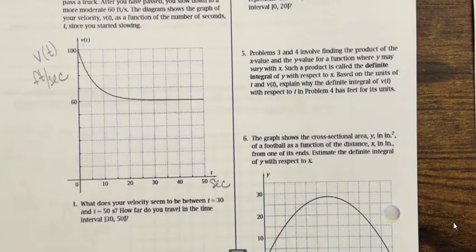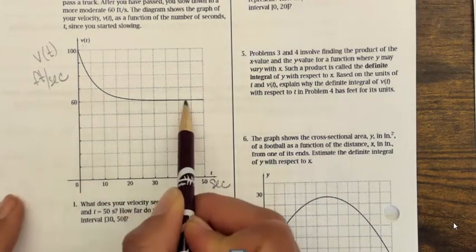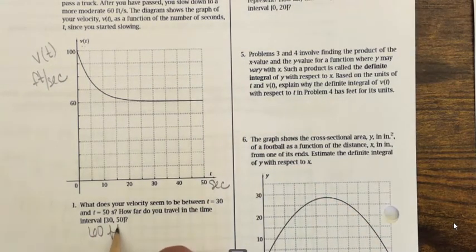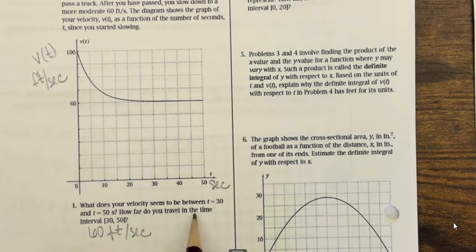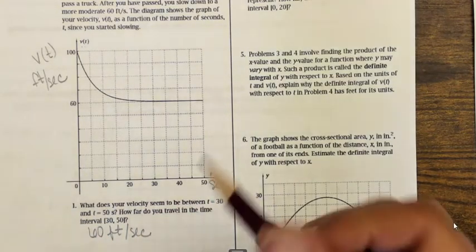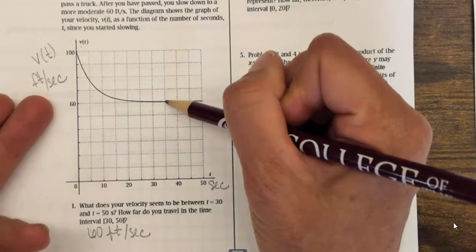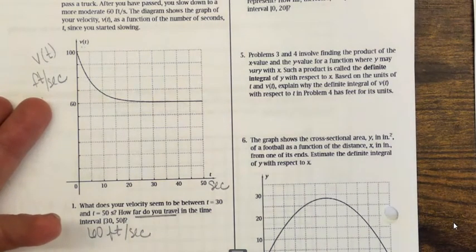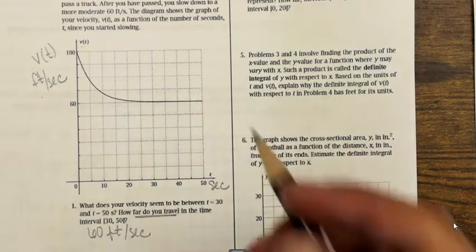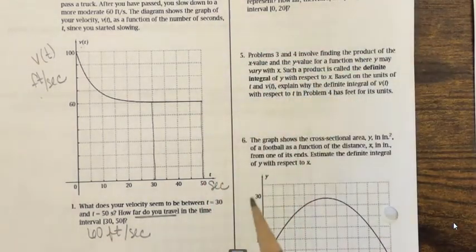What does your velocity seem to be between t equals 30 and t equals 50 seconds? So between here and here, our velocity seems to be about 60 feet per second, right? So this is 60. All right, and then how far do you travel in the time interval? Okay, so right now, if I just look at any of my outputs, I'm getting feet per second. If I just want to go back to feet, if I just want to know how far I traveled in this time interval, okay, I need to look at the area under the curve, right? So from 30 to 50, I need to think about this area right here.